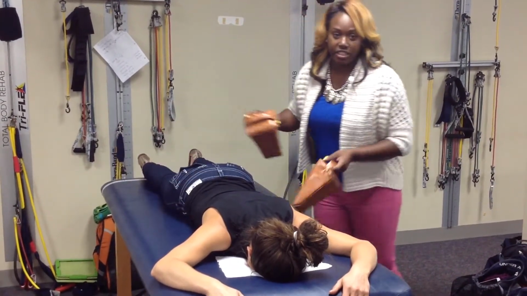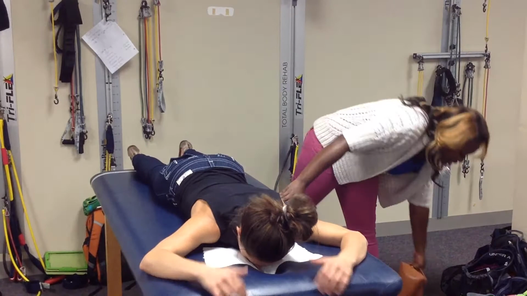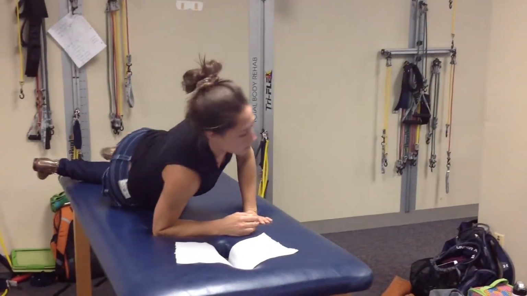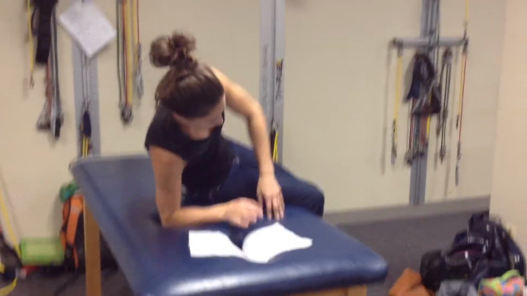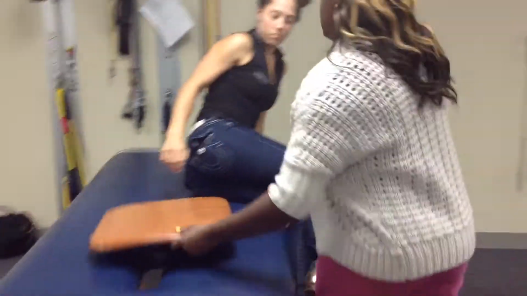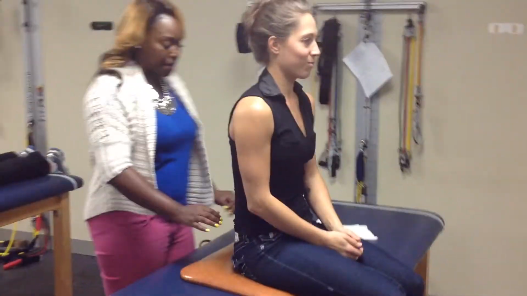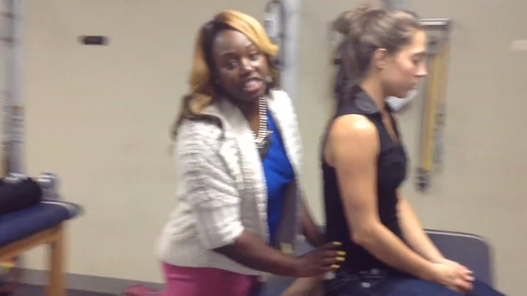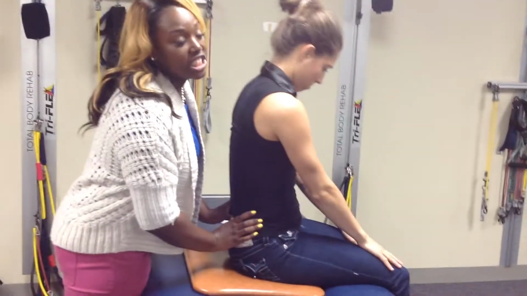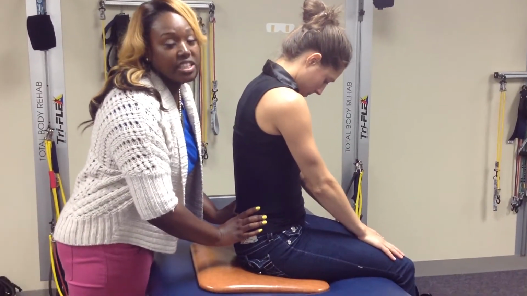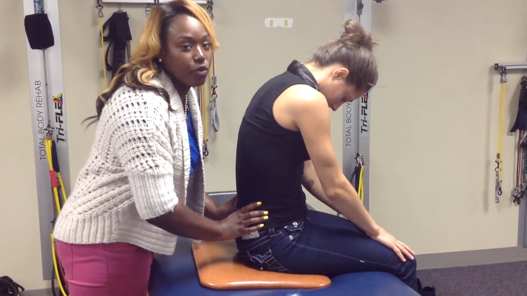And I'm going to have the patient sit up because we're going to do the sitting position. I'm going to have the patient sit under this board. And I'm going to come behind the patient. Okay? And so I'm going to take both of my hands and I'm going to have the patient place her hands on her knees. She's going to tuck her chin to her chest and she's going to take a deep breath in. And while she's taking a deep breath in, she's going to slowly move forward as I press.